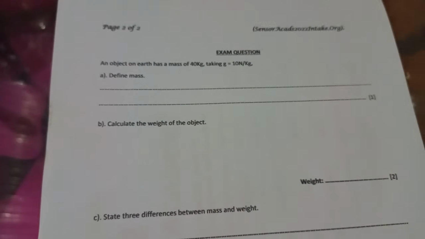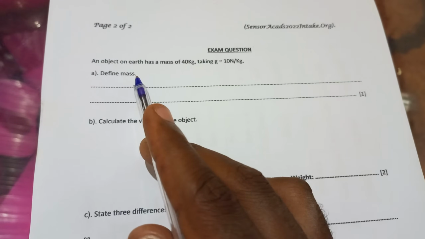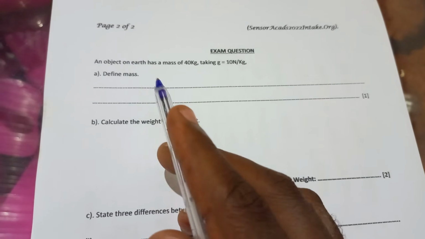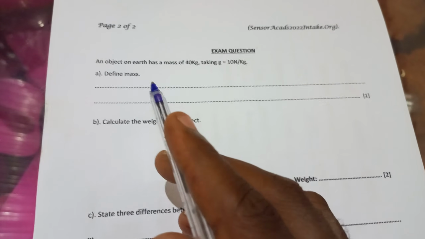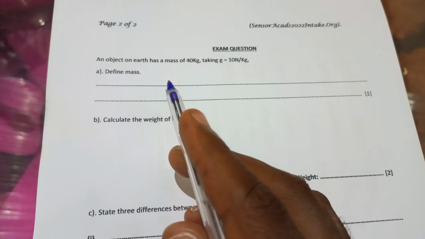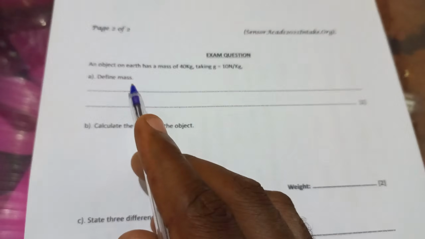What's more important is to understand that when we talk about the word mass, mass is either the amount of matter or the quantity of matter, because mass has something to do with particles inside of an object. Those particles are able to possess what can be called mass.